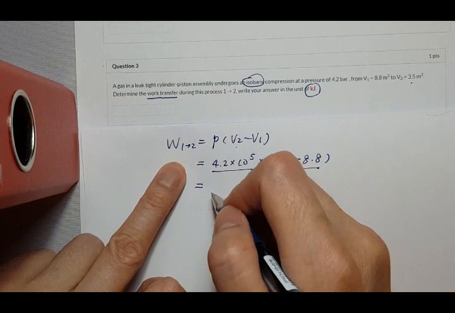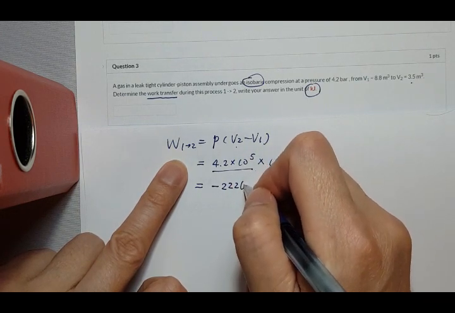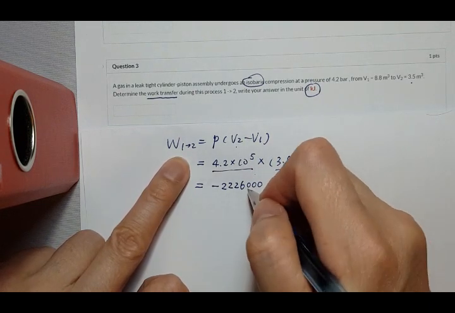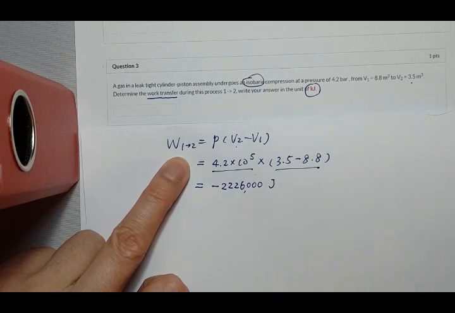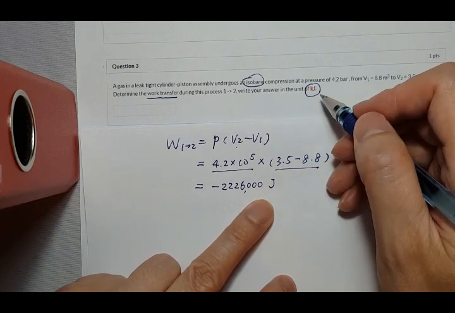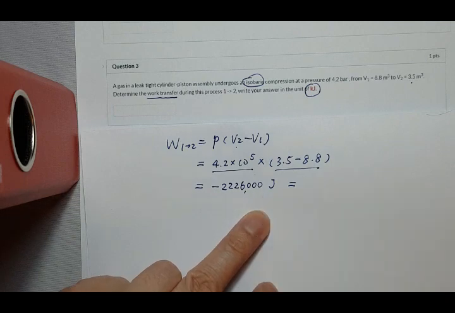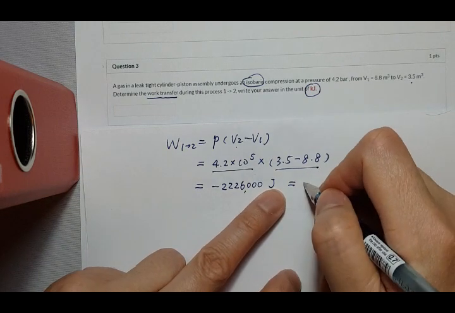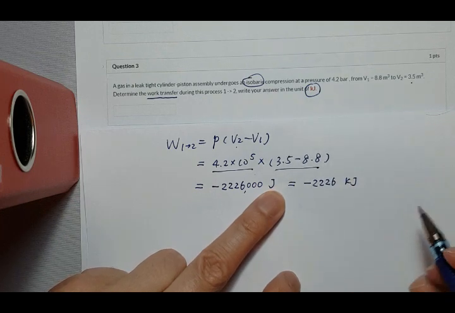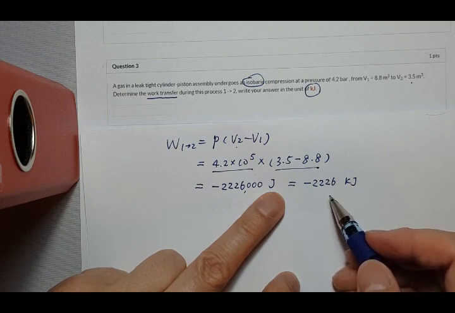So here, this is a cubic meter, this is Pascal, both of them are SI base units, and this will give you a very big number actually. This must be in SI base units as well. This is a joule. As I said, the answer should be in kilojoule, so you need to convert that by dividing by 1000, so you get minus 2226 kilojoule. Then you put that value into the answer box.